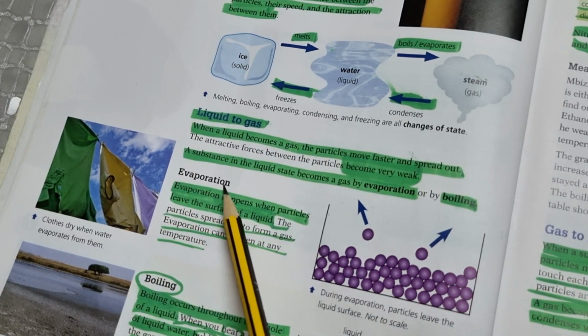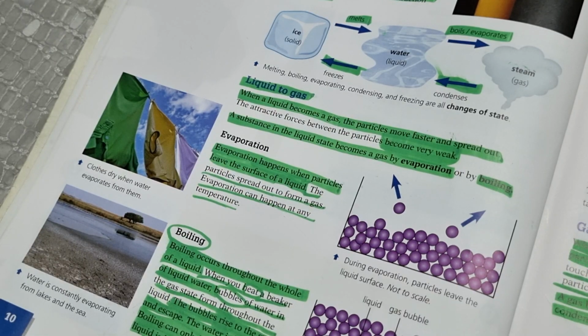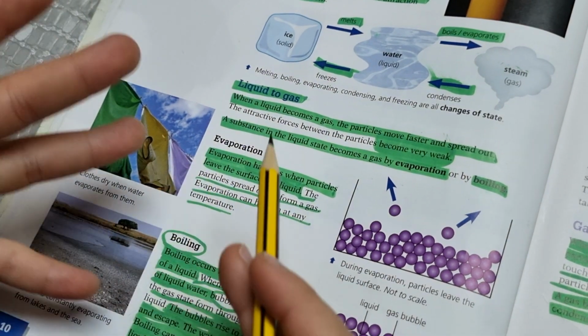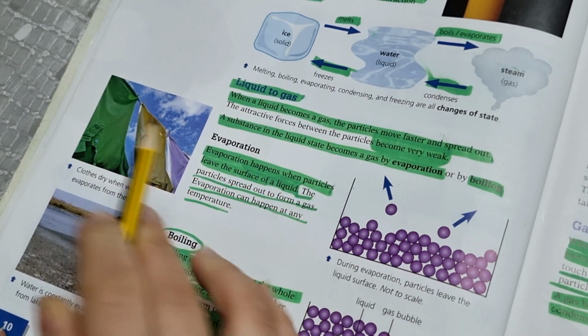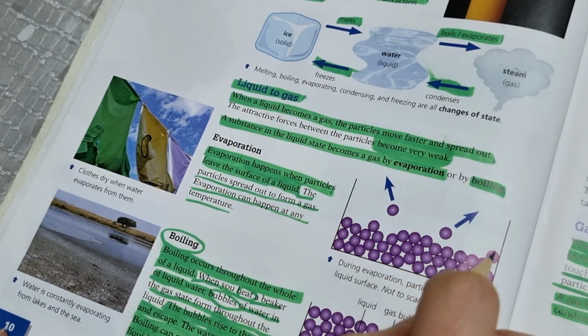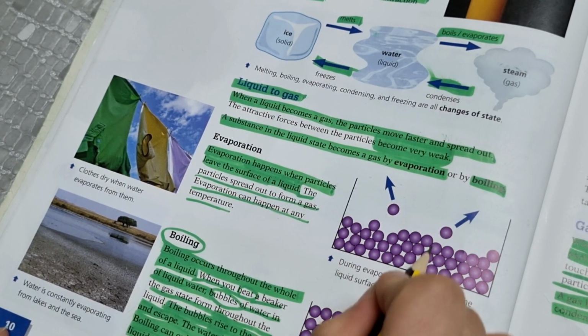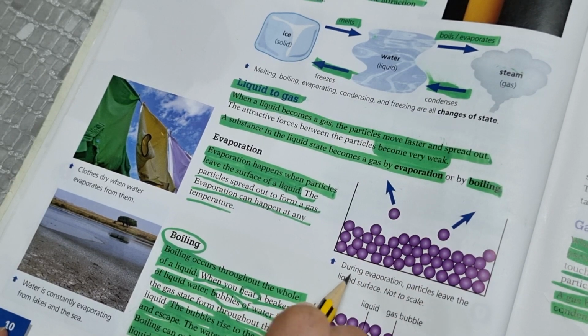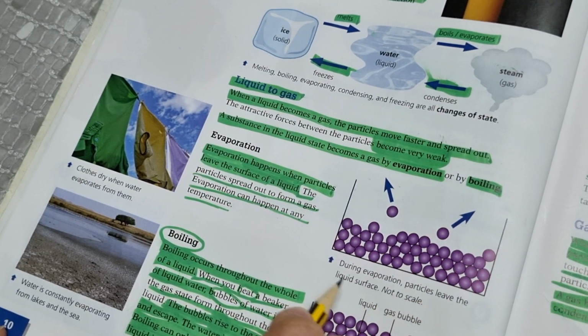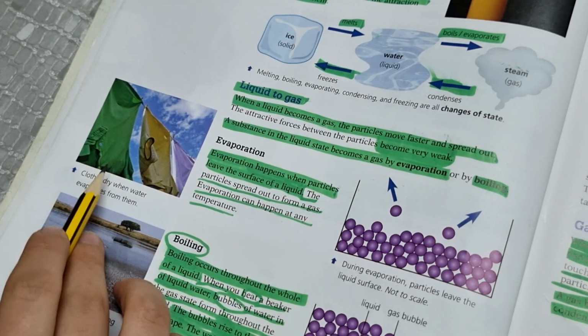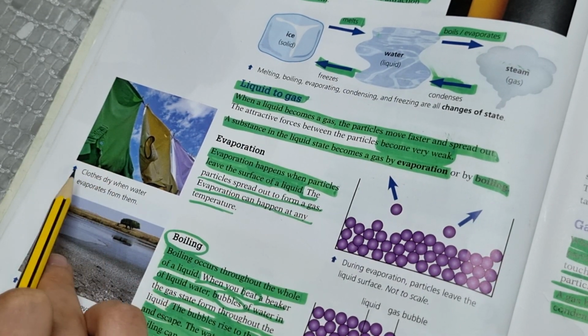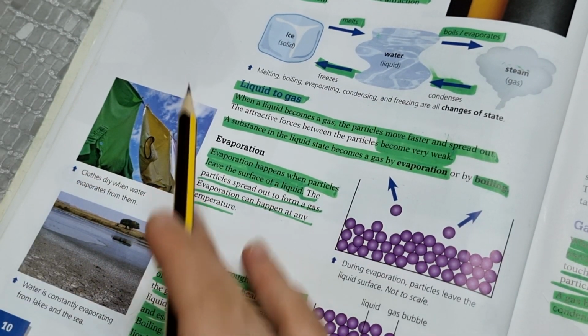We will learn about evaporation first, and how it happens. Evaporation happens when particles leave the surface of the liquid and spread out. As you see here, during evaporation, particles leave the surface of the liquid. This is the only thing that you should know about evaporation. For example, clothes dry when the water evaporates from them.